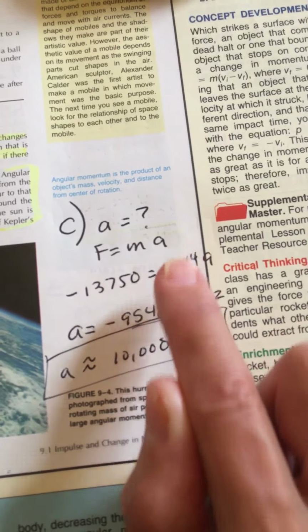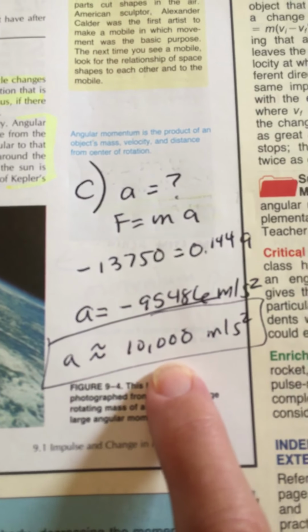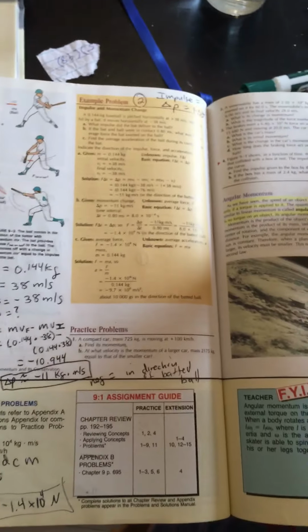All right, so our force we just got from our last problem. Our mass stays the same. We're solving for acceleration. That's an A, not a 9. Acceleration is being multiplied by 0.144. So we divide both sides by 0.144, and we get this, which your book rounds off to 10,000. All right? So that was pretty fun, wasn't it? So be sure to stop this and try it on your own calculator. All right, problem number 3.